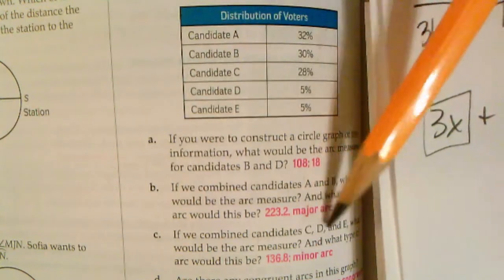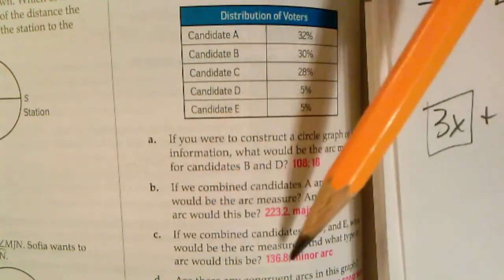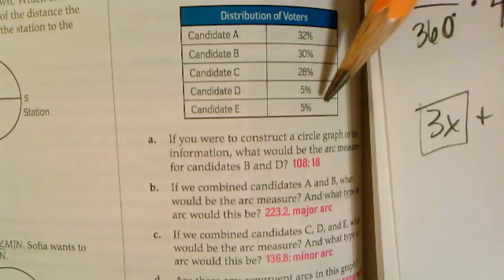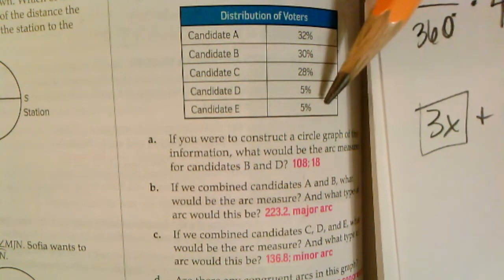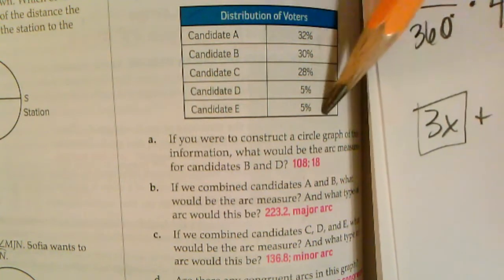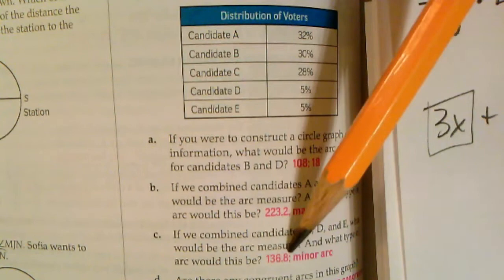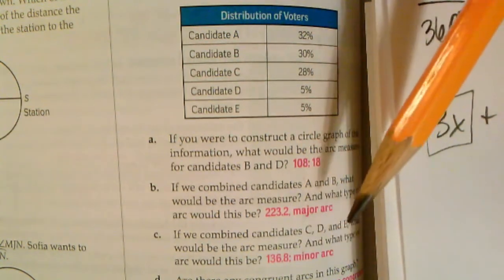If we combined C, D, and E, what would be the measure of the arc, and what type of arc would that be? Well, C, D, and E, if we had 28%, 5%, and 5%, that's going to end up being 38%. Okay, so 38 over 100 or 0.38 either way, and multiply that by 360, and that will give you 136.8 degrees. Since that's less than 180, you have a minor arc there.